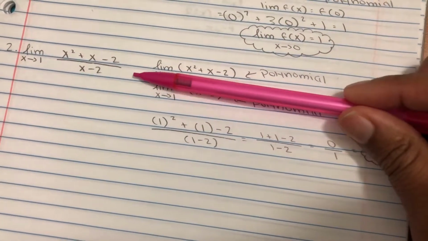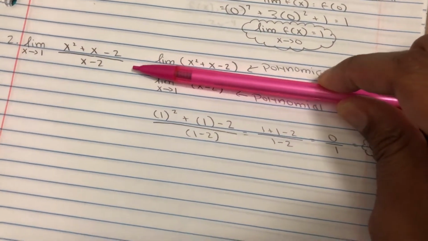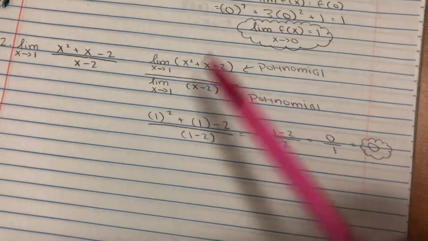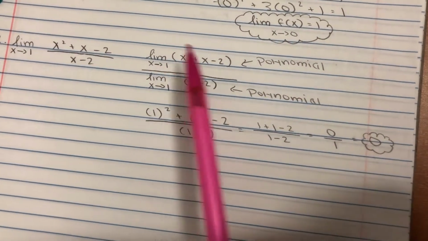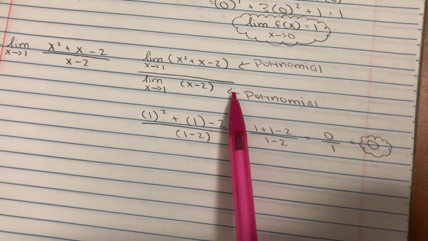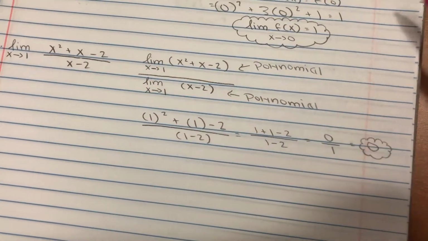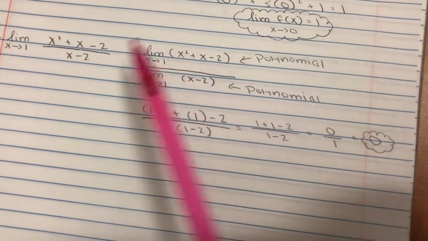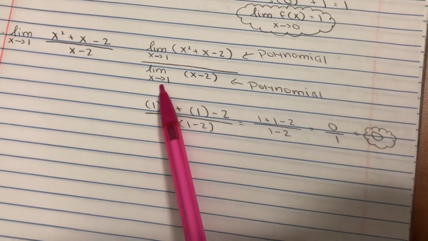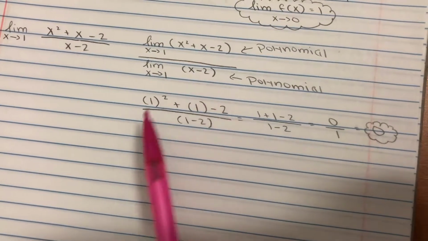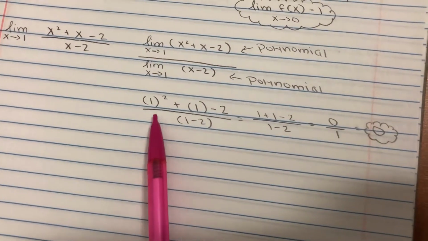And don't even consider the division symbol as of yet. Just consider these as two separate terms. So, since they're two separate terms, they are polynomials and they are not being divided by a variable, and their exponents are 1, 2, 3, 0, things like that. So now you can substitute the 1 for x, which you can see here.